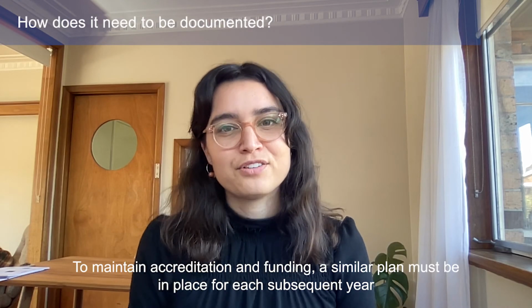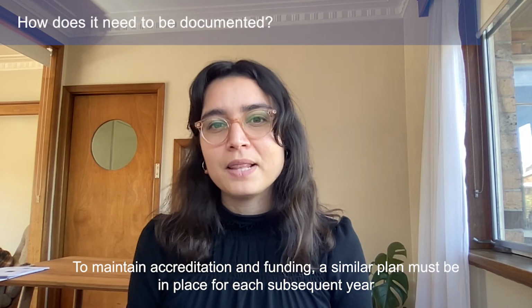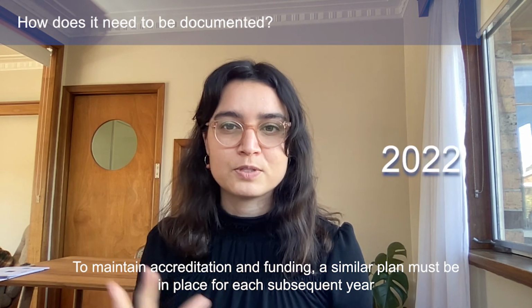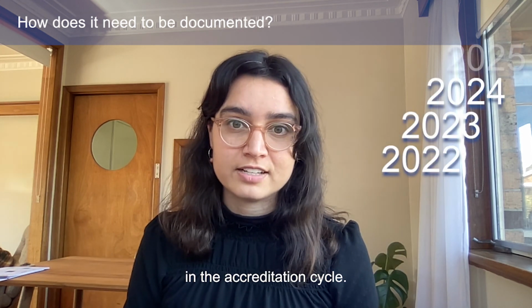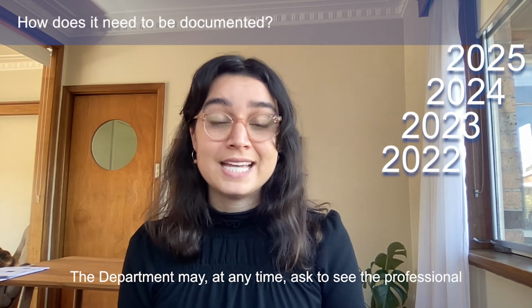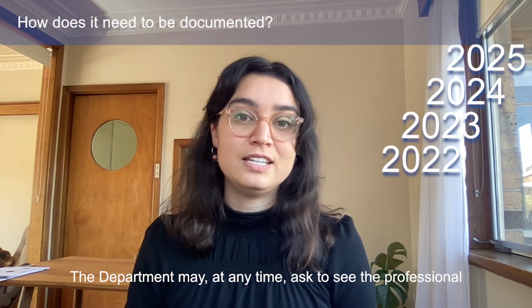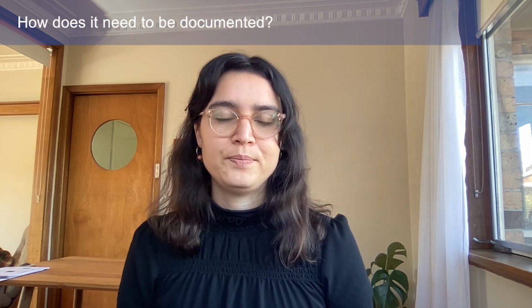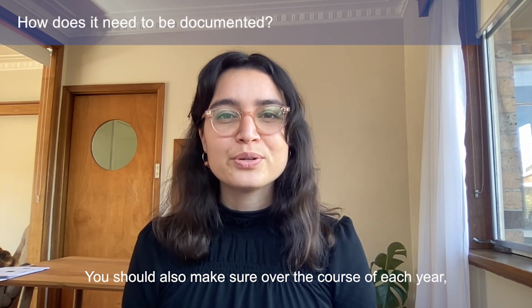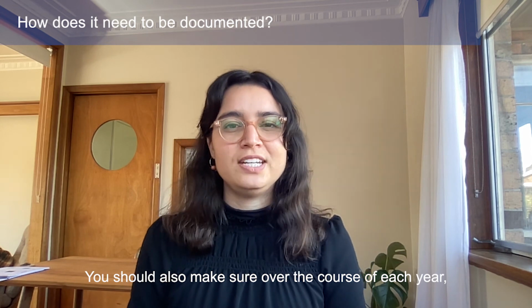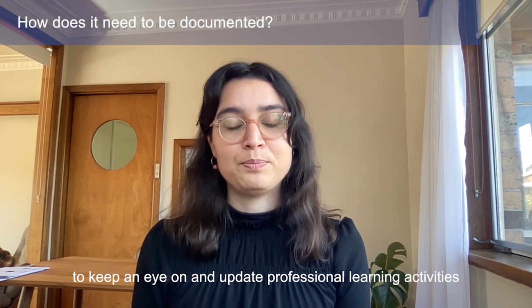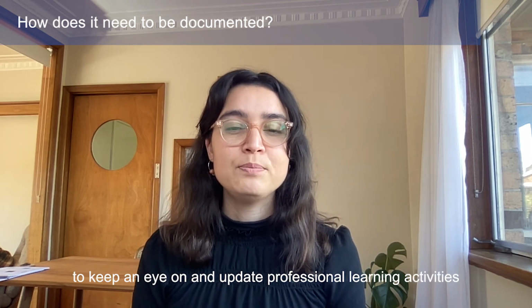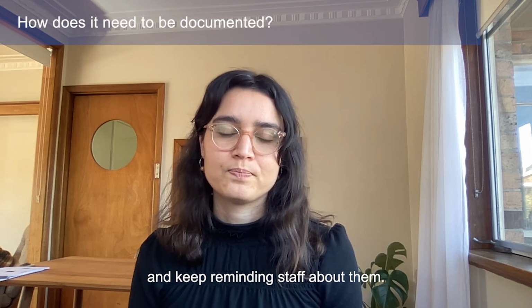To maintain accreditation and funding, a similar plan must be in place for each subsequent year in the accreditation cycle. The department may at any time ask to see the professional learning plans for teaching staff. You should also make sure over the course of each year to keep an eye on and update professional learning activities and keep reminding staff about them.